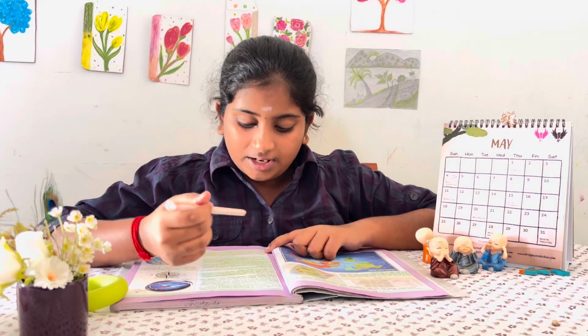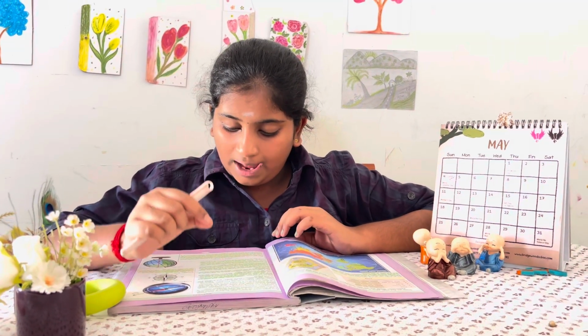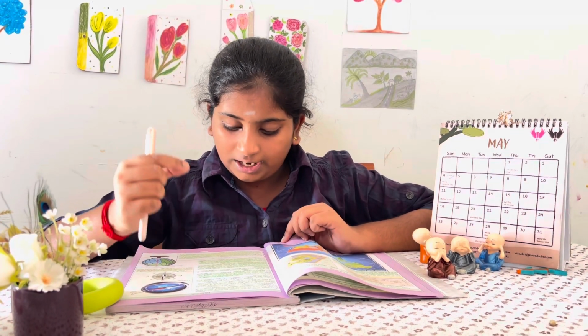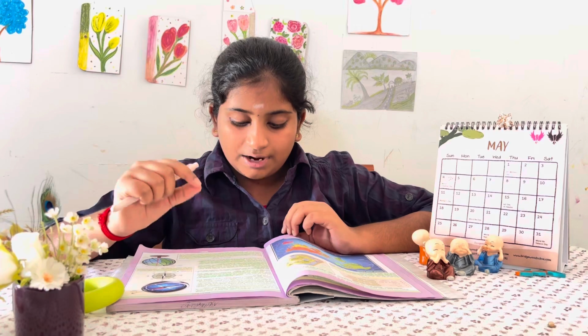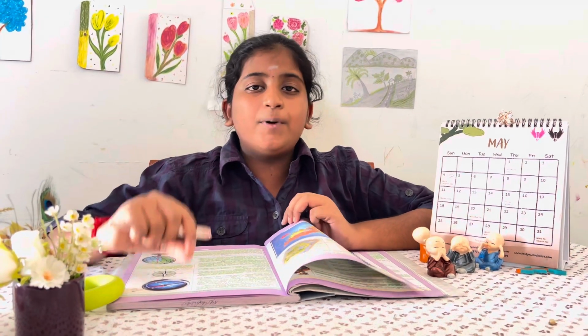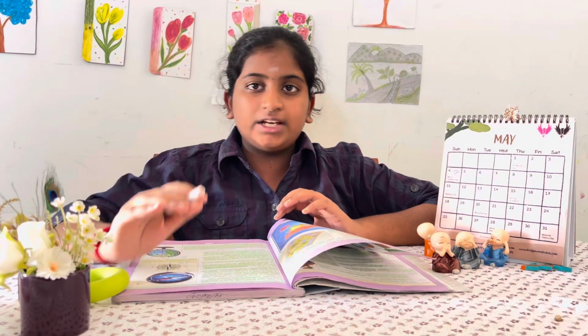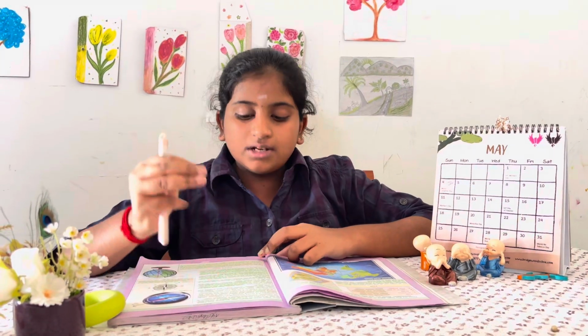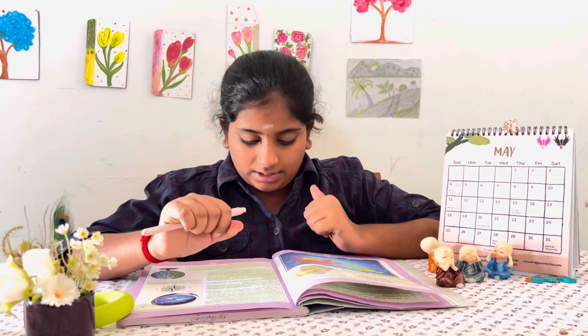Next, when referring to any direction on the map, do not refer to them as the top or the bottom or the right or the left of the map. Refer to them as north, south, east and west. Whenever you're using a map or guiding someone, don't say go down, go right, go left. No, there are specific names: north, south, east and west.